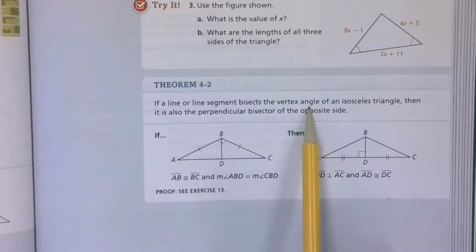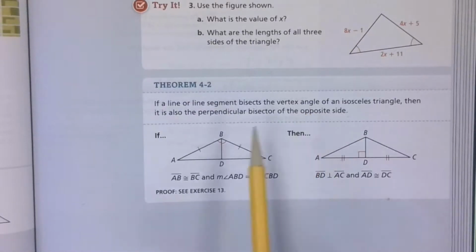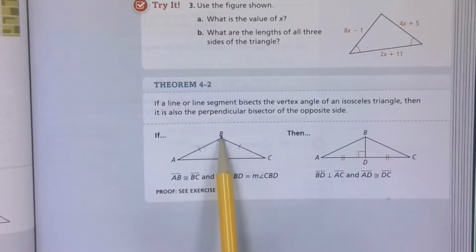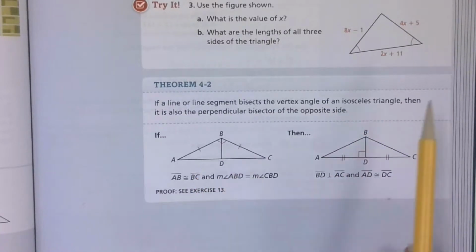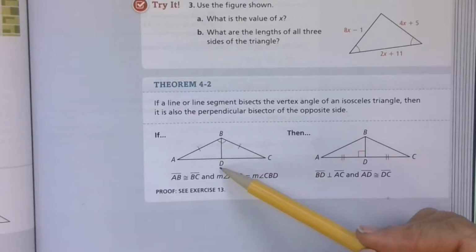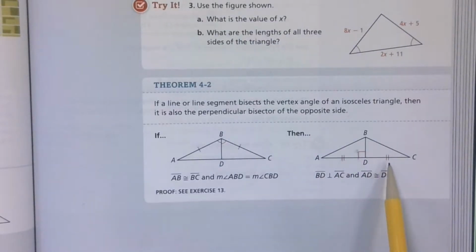The vertex angle. A vertex and a vertex angle are two different things. A vertex is a corner. The vertex angle of a triangle is the peak angle. Okay, so it is opposite the base. So this vertex angle gets bisected. That means it cuts this angle into two equal parts of an isosceles triangle where two sides are congruent. Then this line is also a perpendicular bisector. It's perpendicular, and bisector means it cuts this into two equal parts.